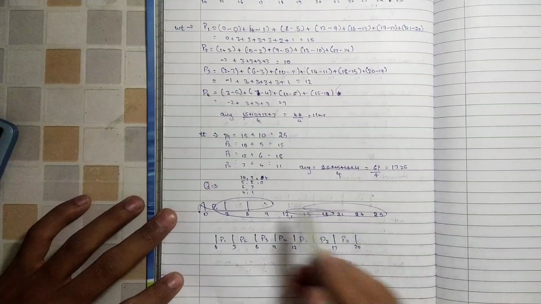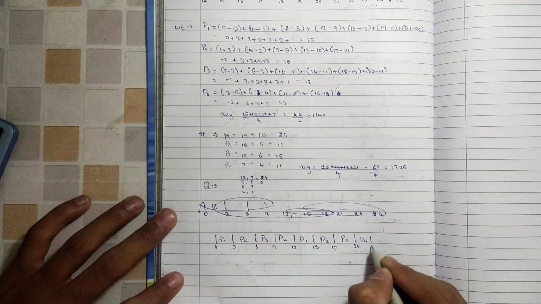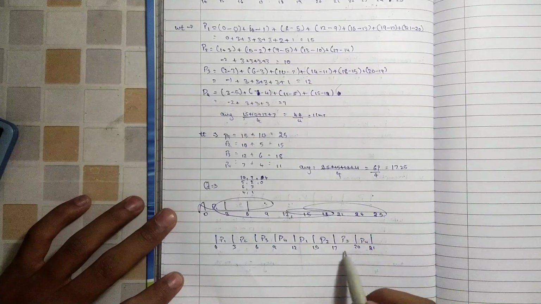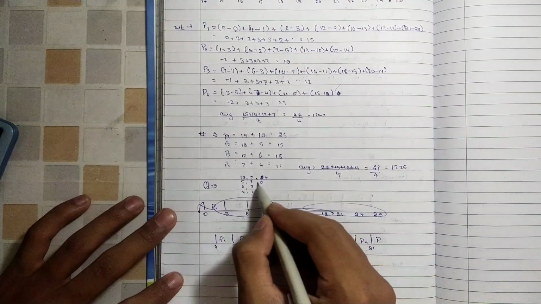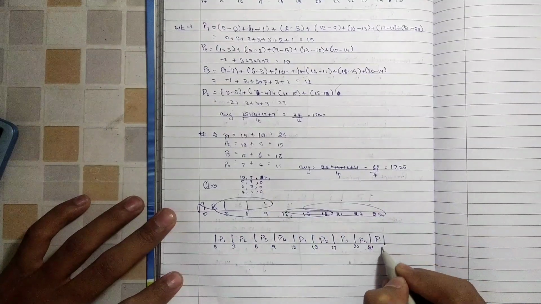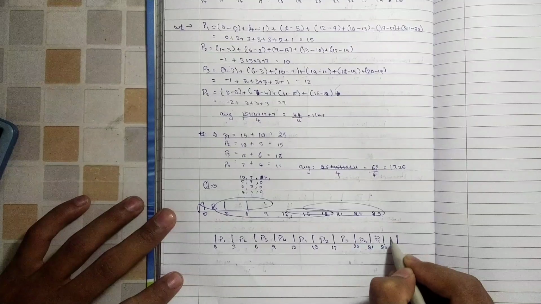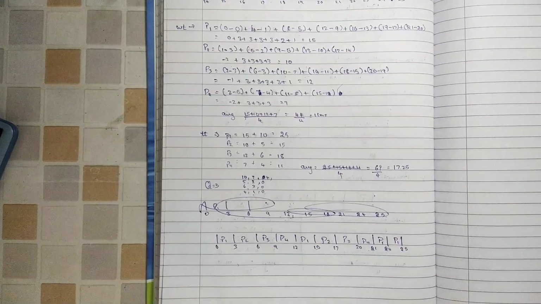Now P4 is only 1, so 21 will come. See how this changed. Then the remaining is 4. So write P1 24, then P1 again, then 25. Suppose the time quantum was 3, this is how you do it.